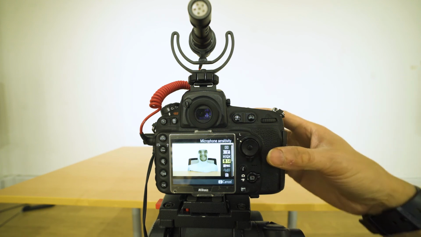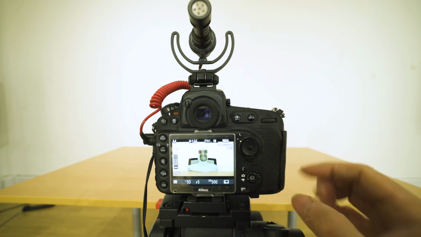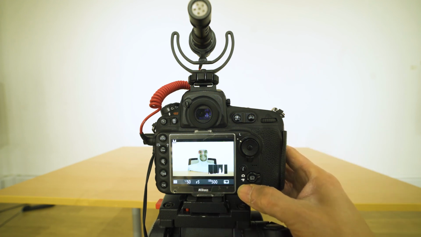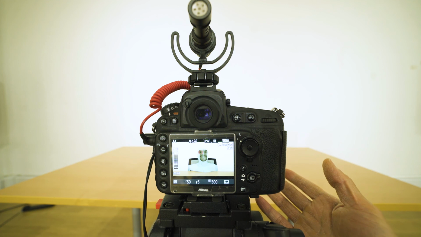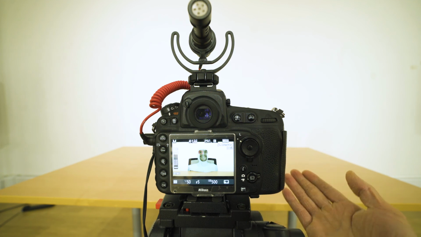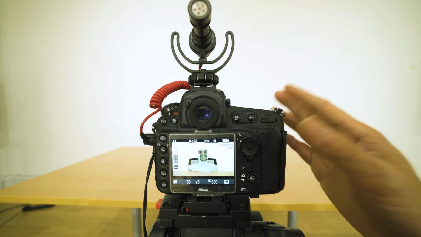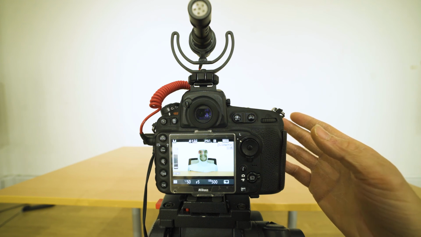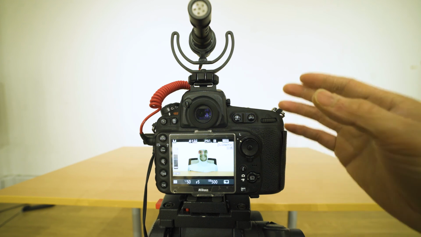Okay, so you press OK, come out of there, and then if you need to, you can press the info button and check your audio levels as you're filming, and if it starts getting too hot, then you can just stop and readjust everything. Okay, so that's the audio.